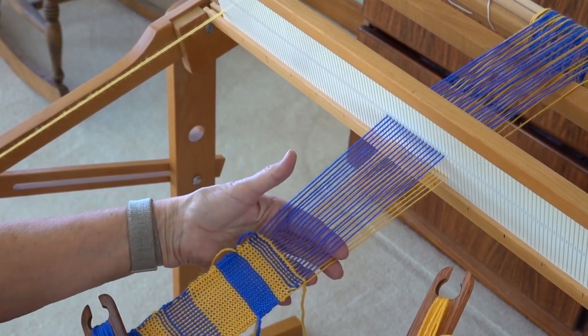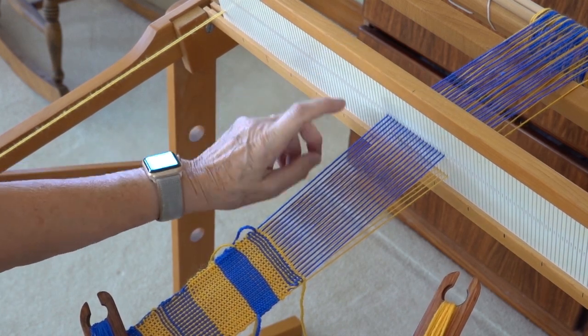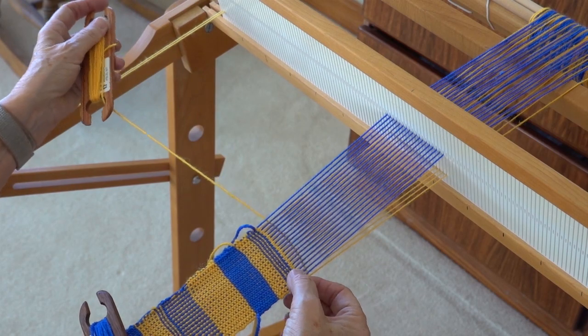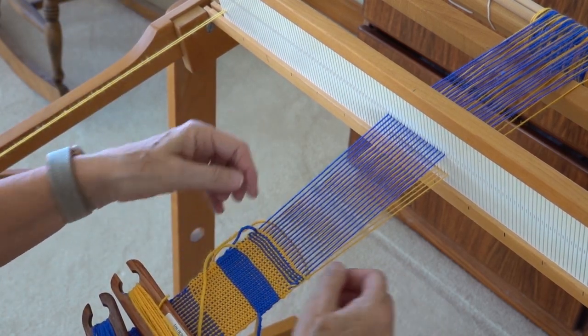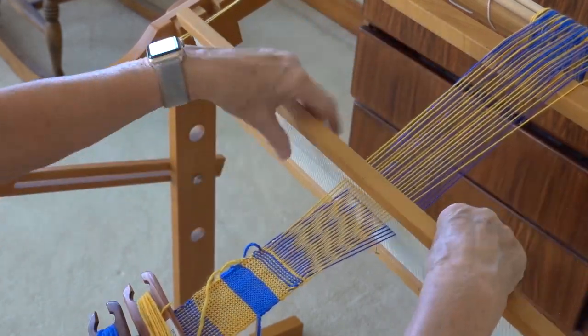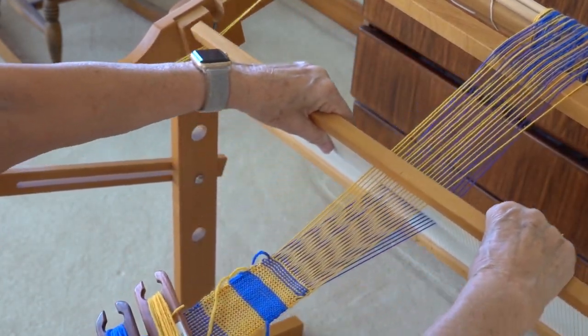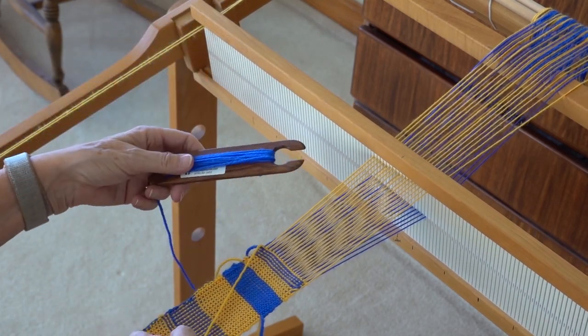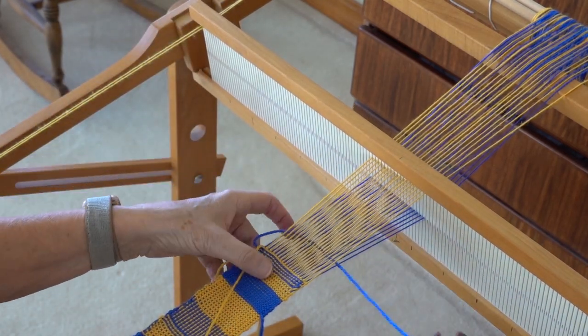When the blue threads are up, treadle 1, shaft 1, then I'm going to weave with the yellow. And notice I've switched colors. Okay. The yellow is up, shaft 2, treadle 2, and I'm going to weave with the blue.